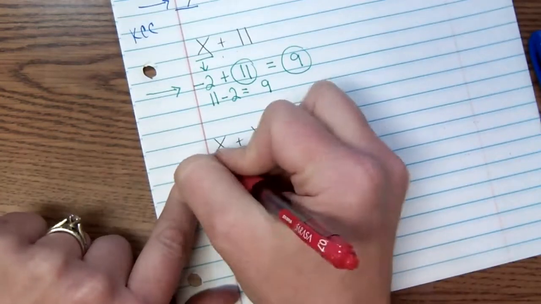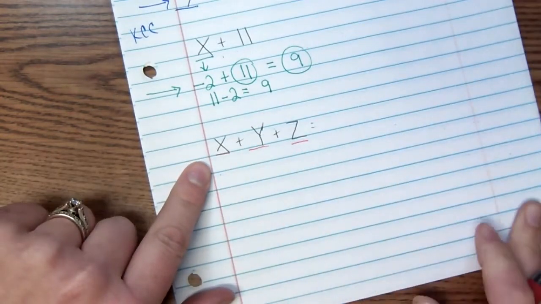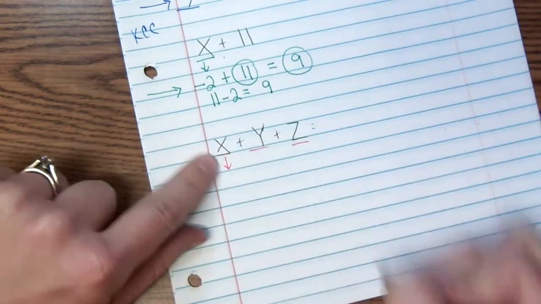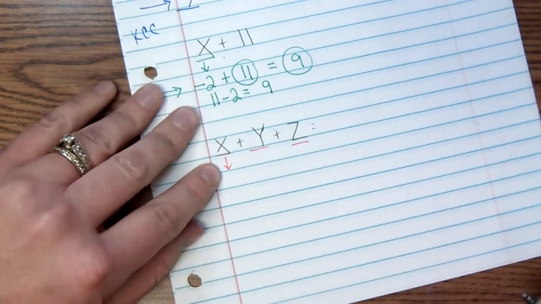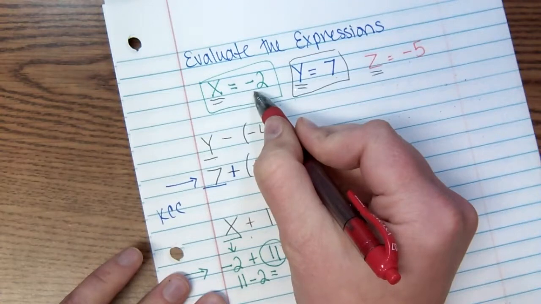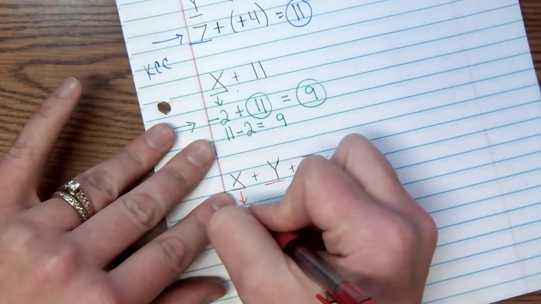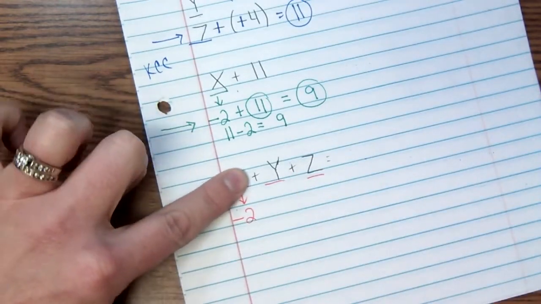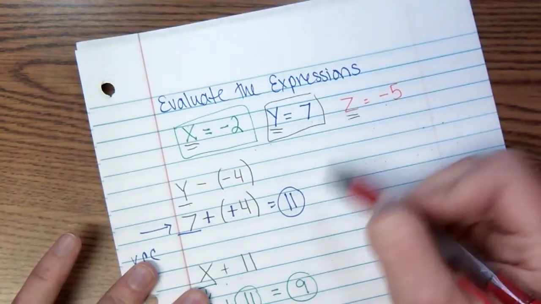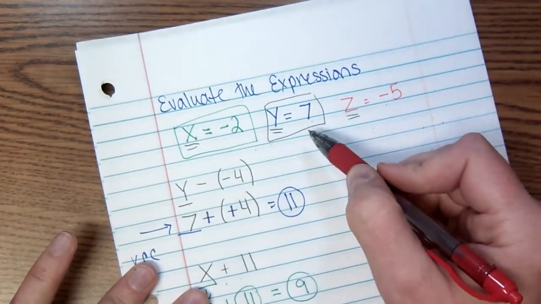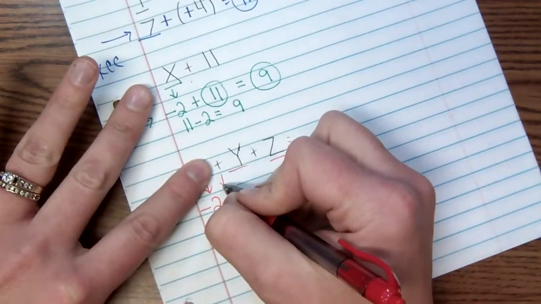All right, this one is a little bit of a whopper. Look, I have 3 different ones. Whoa! So right here, instead of x, I'm going to rewrite the integer for x. And remember, x equals -2. So I'm going to write -2. Now, here's where people make a mistake. They go up to y and they put a 7 down, and they just put +7, whether it's positive or not. No, no, no. Rewrite that plus.